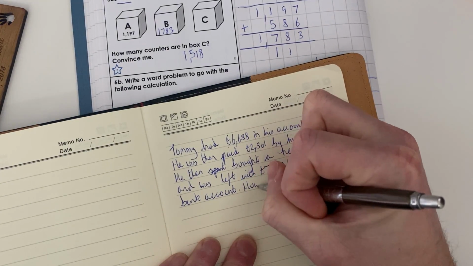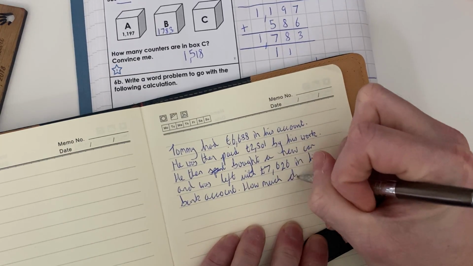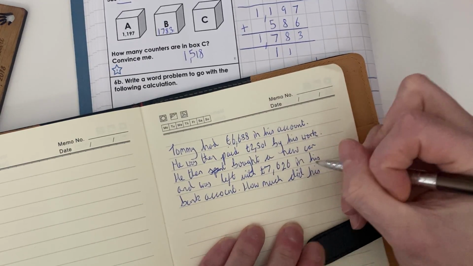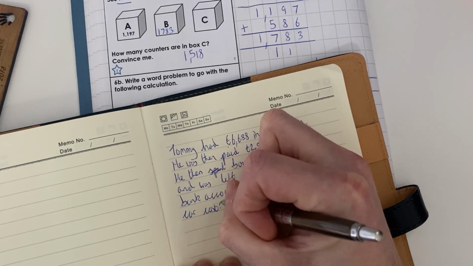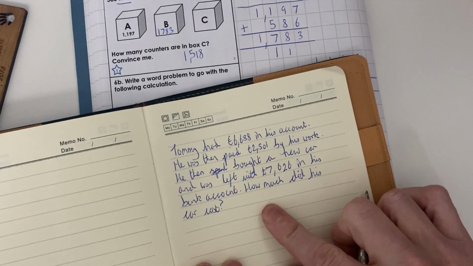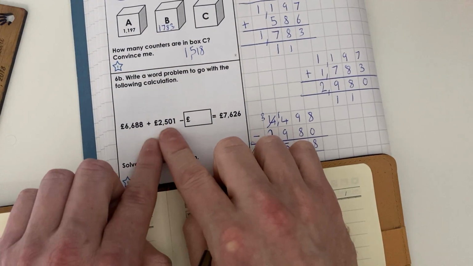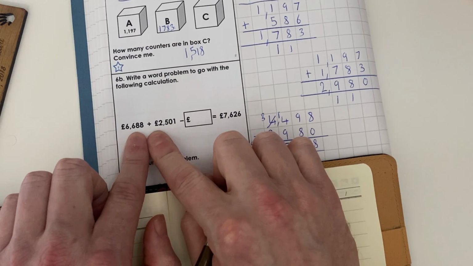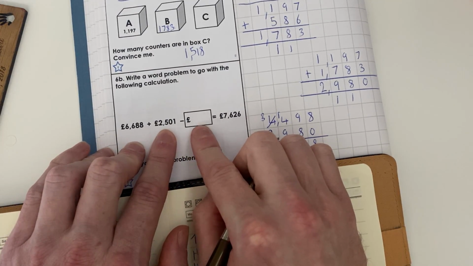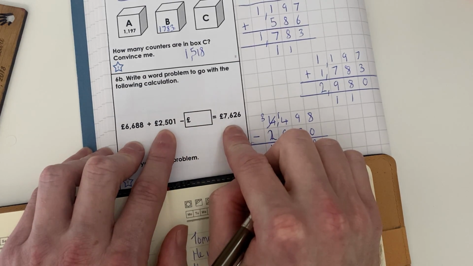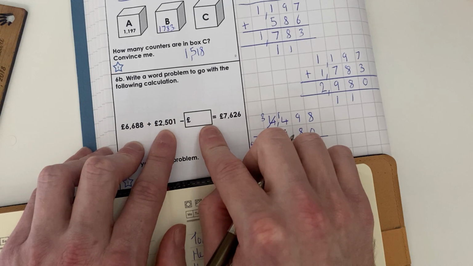How much did his car cost? Now that's the word problem. So we're saying that he started with that amount. He was given that amount by work. So you add those two together. He then spent an amount on a car and then was left with this amount in his bank account. But we need to work out this question.